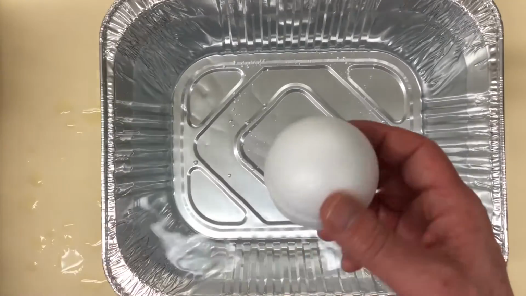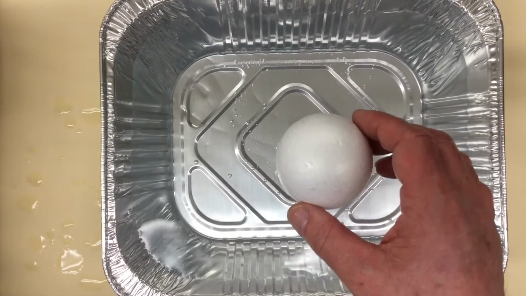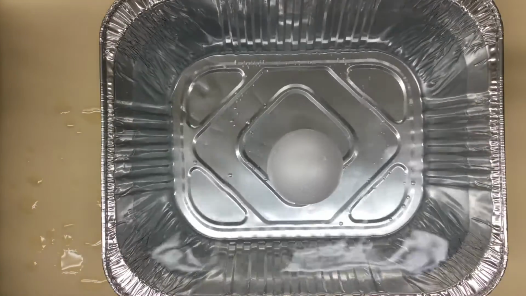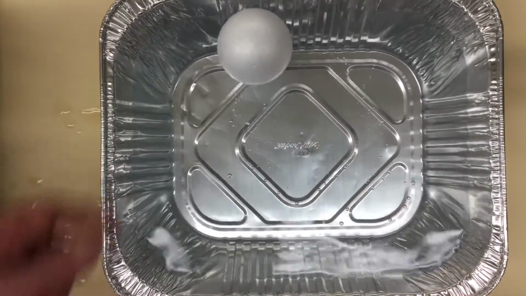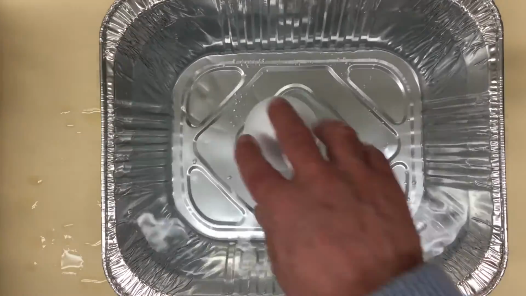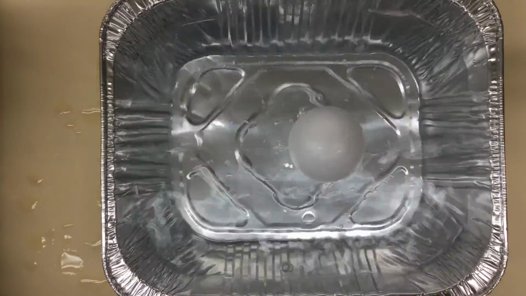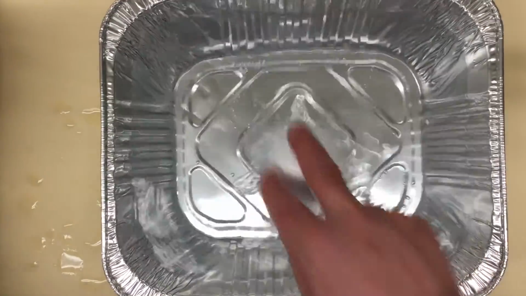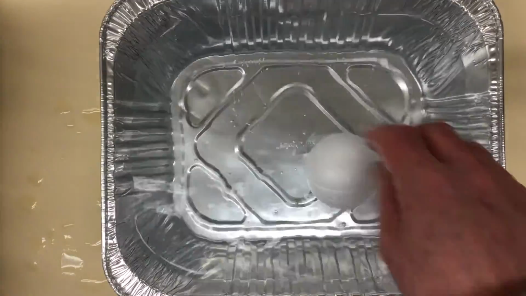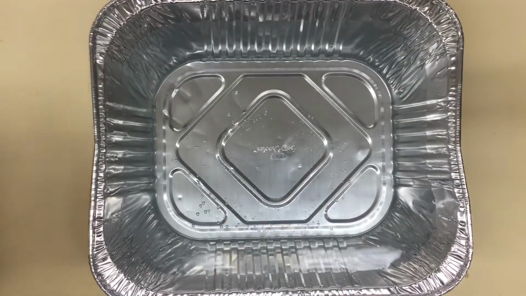And what about this styrofoam ball? Float or sink? Styrofoam's very light, so it floats right to the top easily. Can I make it sink? Let's push it down. Oh, right back up it goes. It won't stay down.